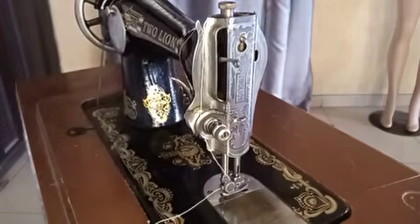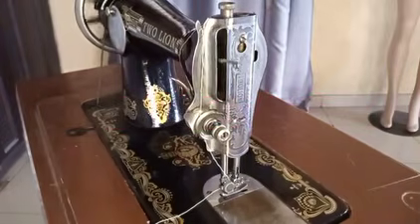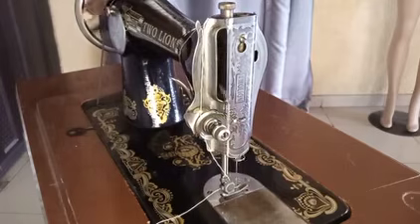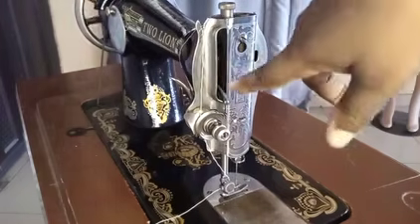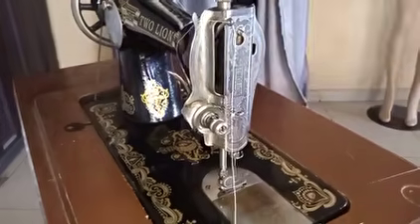Okay, this is the thread take-up lever. It feeds the thread to the needle and tightens the loose thread made by the shuttle. That is why if you don't pass your thread through this place, you can't make any stitches. Okay, it's necessary for you to pass your thread through this place.